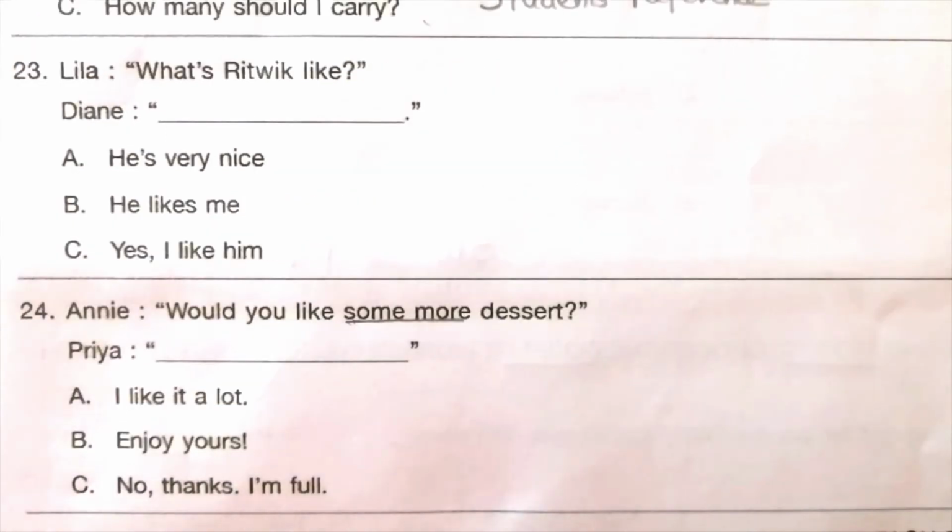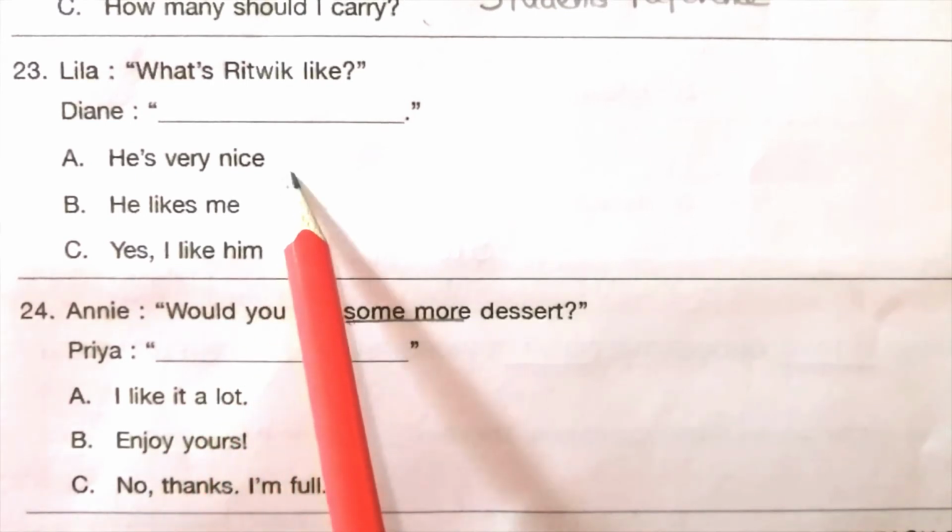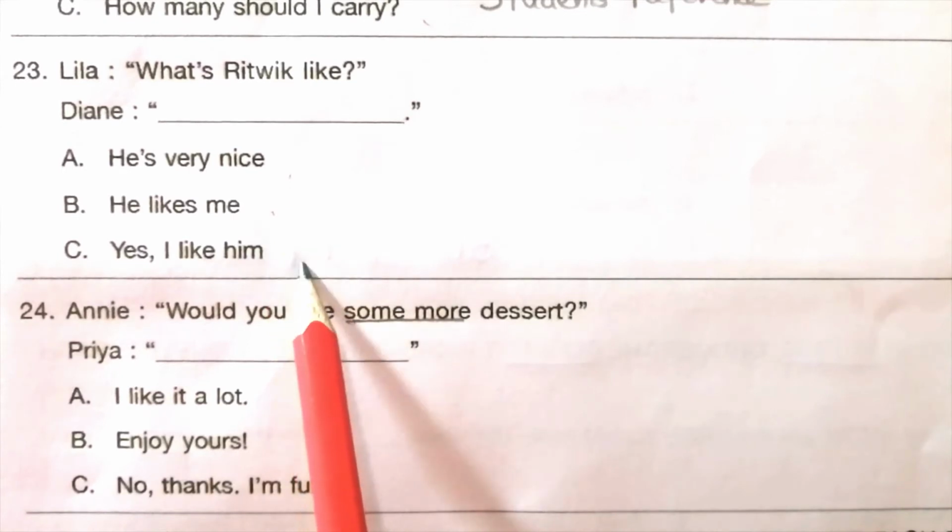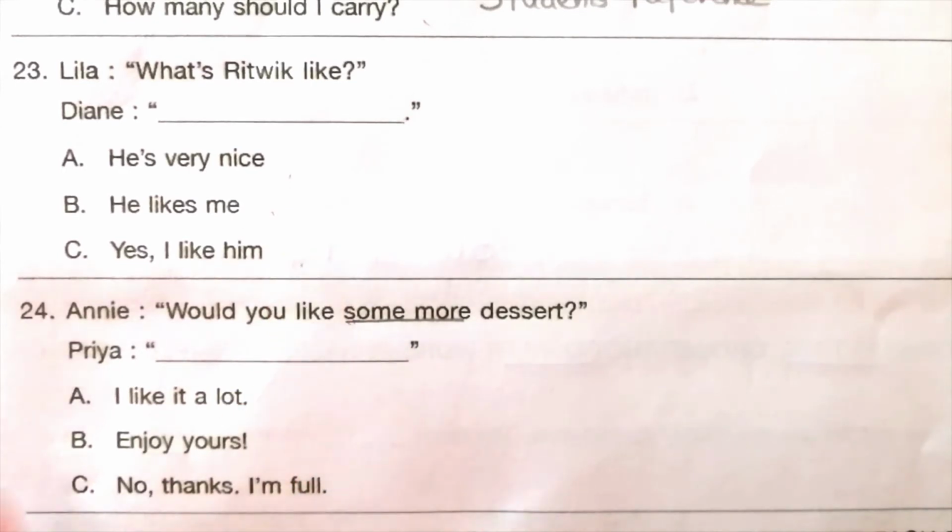23. Laila. What's Ritvik like? Dion. Dash. He is very nice. He likes me. Yes, I like him. The answer is he is very nice.